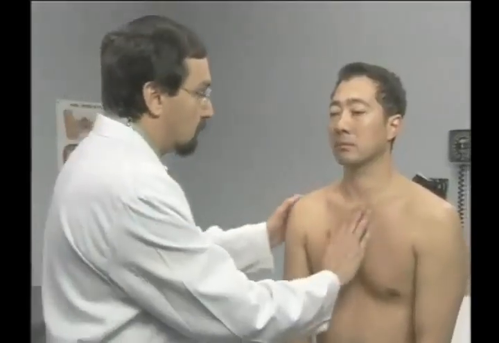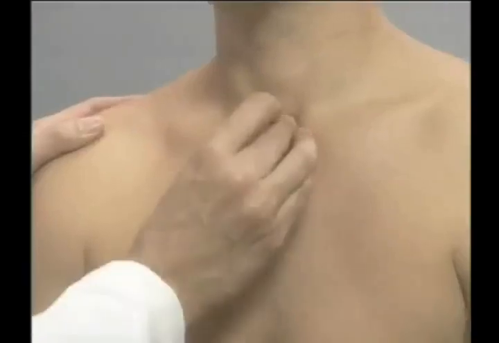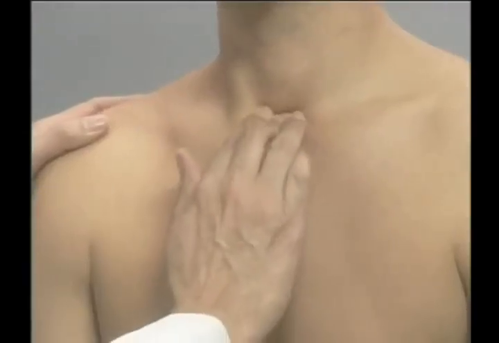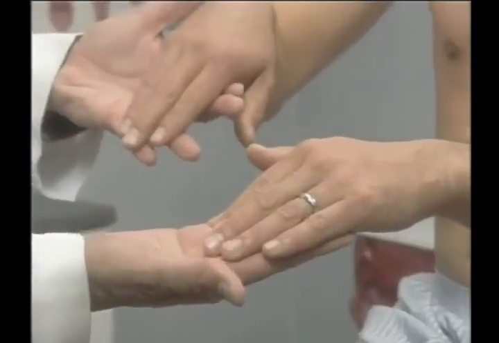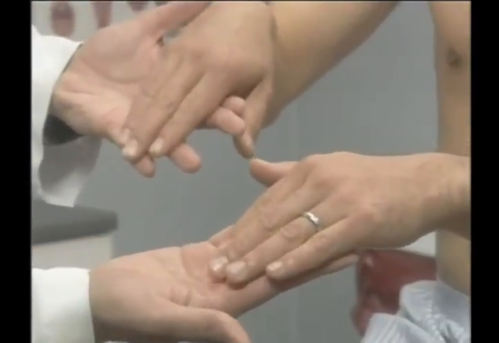Palpate in the sternal notch to check the position of the trachea. It should be in the midline. Check the color of the patient's lips and fingernails for any cyanosis, a bluish color arising from deoxygenation. Lips and fingernails are normally pink, as in this patient.